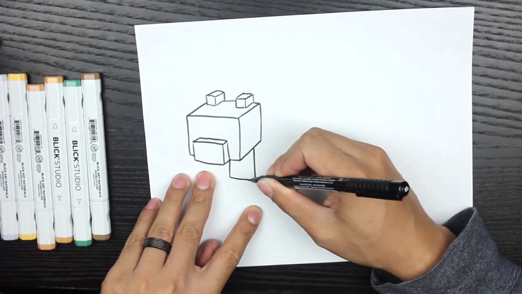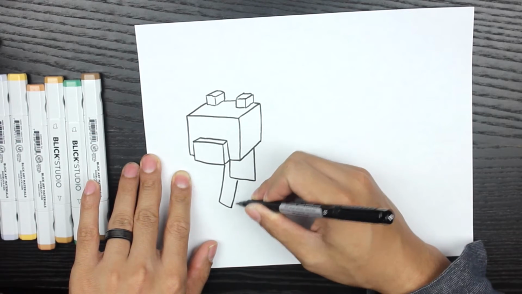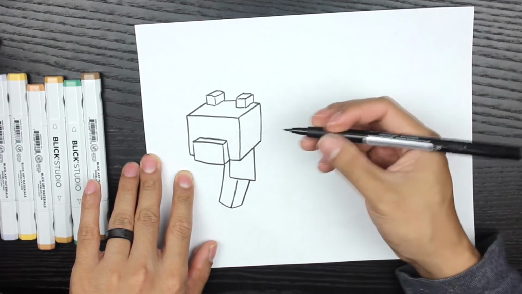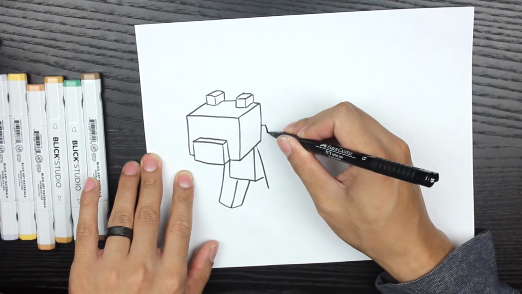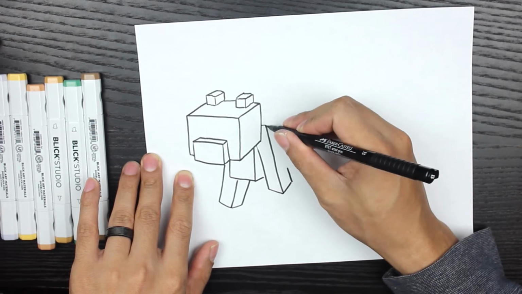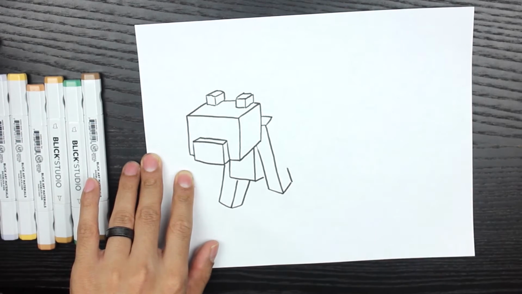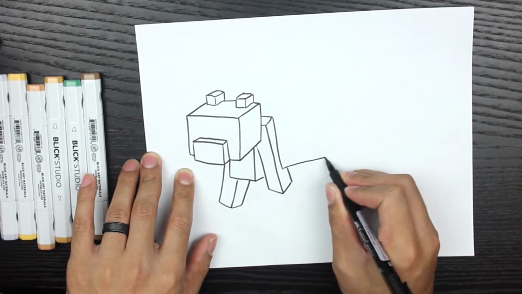We're going to do the bottom half of the body. There we go. So that's going to be the front half, followed by his right arm, or front leg, followed by the left front leg. And this one's going to be kind of into the body itself, at an angle, so it looks as if it's coming at us.